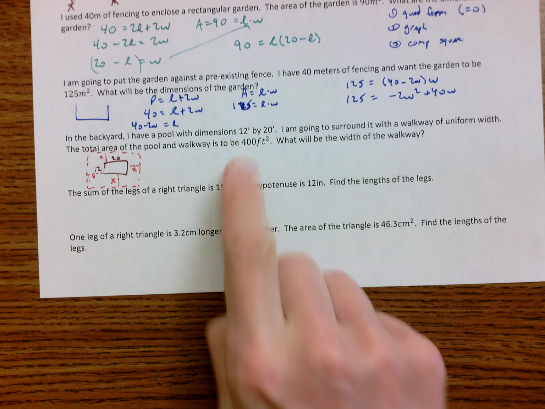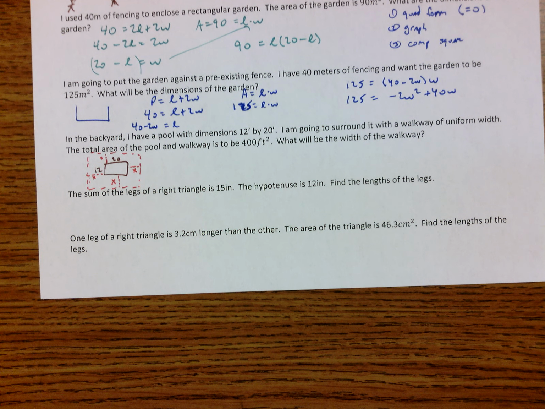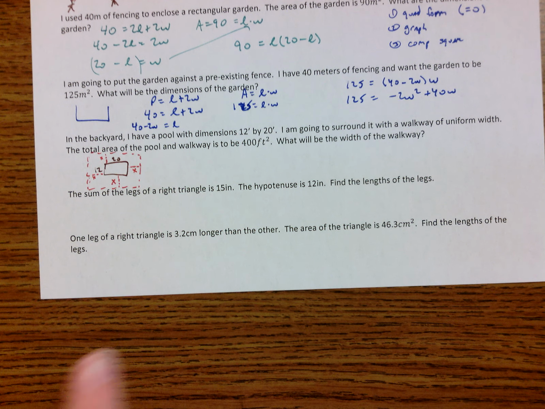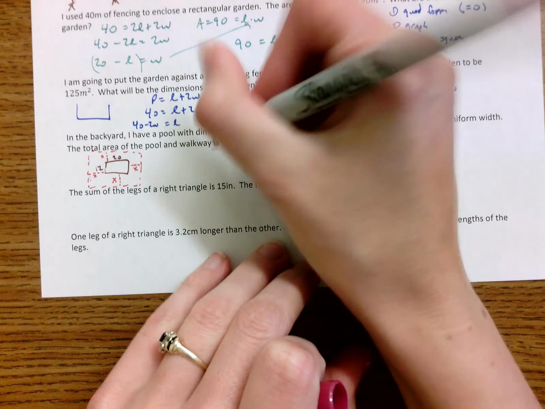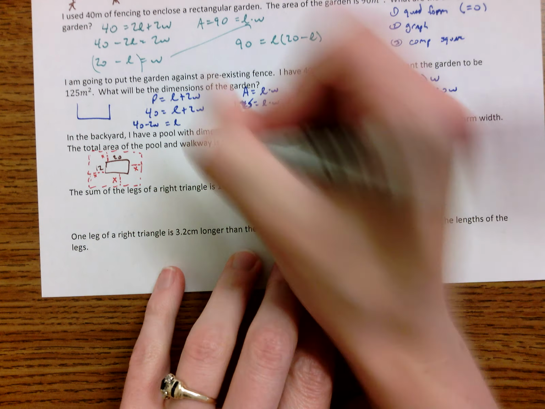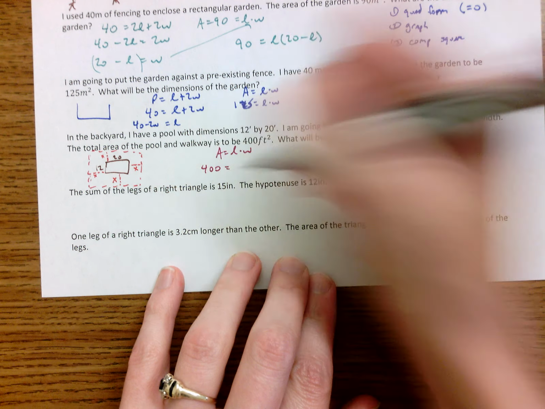So I'm going off of this area, that the area is 400 square feet. Okay, I don't have anything about a perimeter going around this. There's no fence that we're putting around. We're just talking area, so I only need the one equation here. Okay, so I know area is length times width, and we're talking the area of the whole thing. So the whole thing is going to be 400.